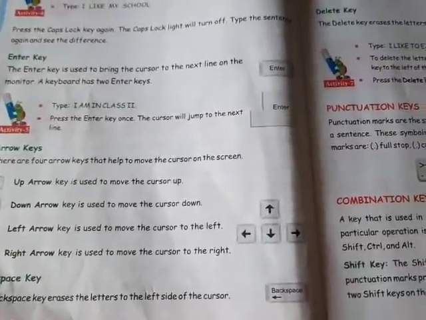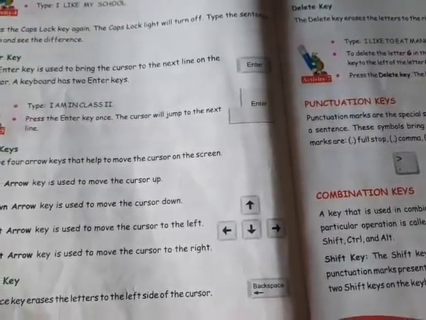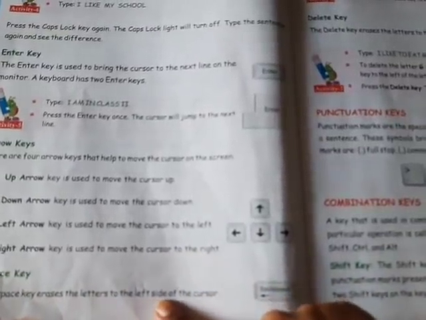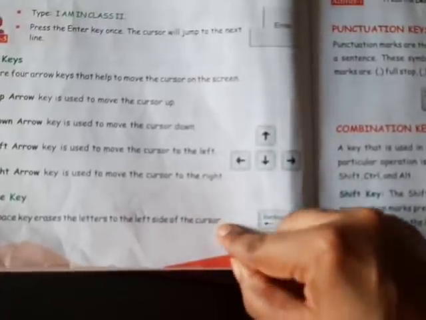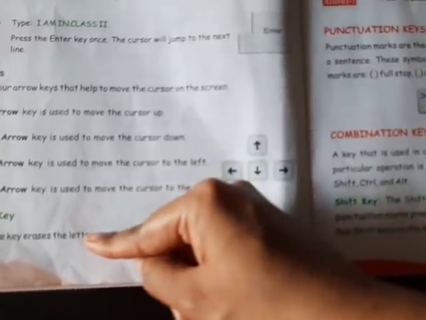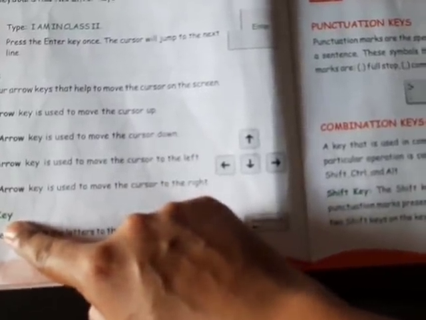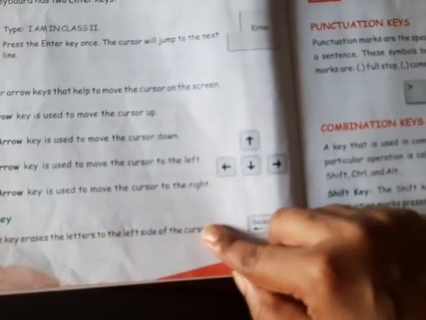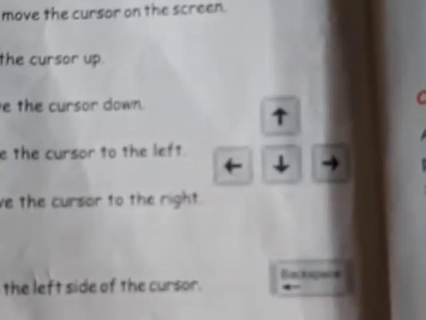Let's see what is the difference between both the keys, because both the keys are used to erase something on the screen. So the backspace key erases the letters to the left side of the cursor. So what if your cursor is here at this point and you want to erase something towards the left side behind the cursor, then you will use a backspace key. If you want to erase something which is towards the left side of the cursor, and this is how this key looks on the keyboard.